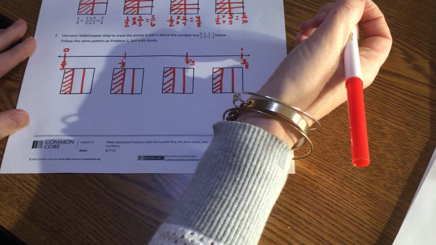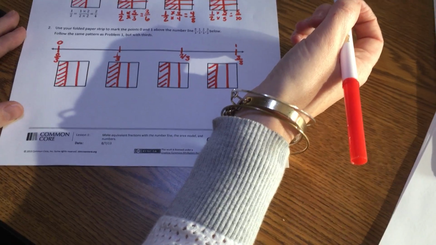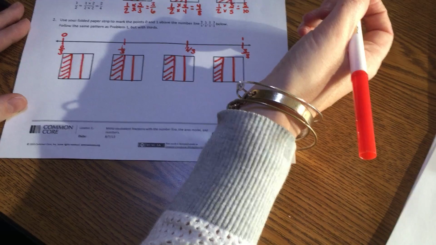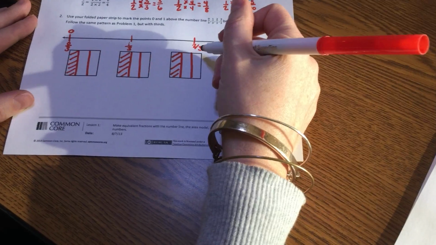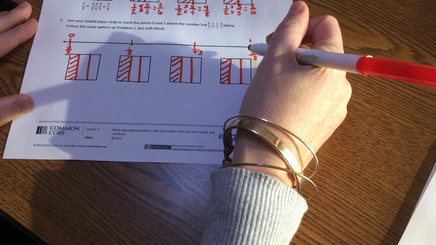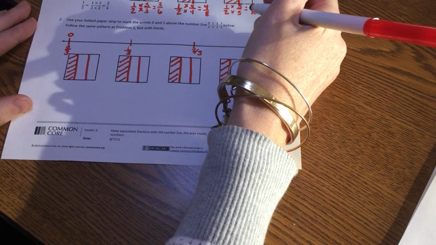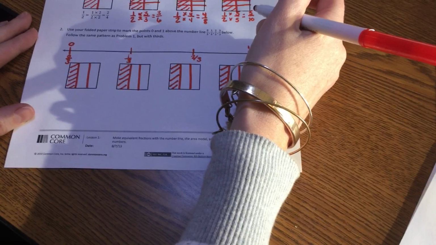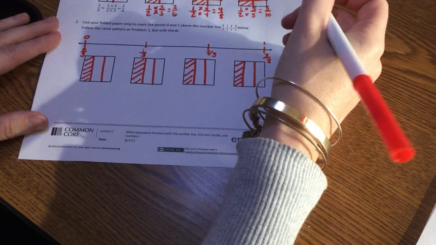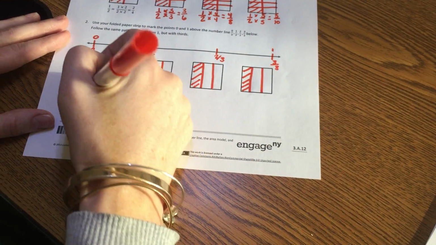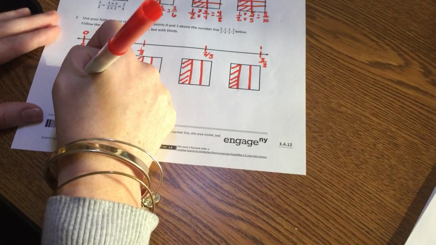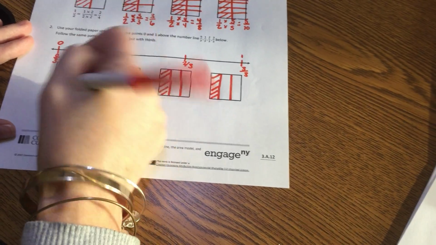So now they're going to ask us to show equivalent fractions for 2/3 and 3/3, I believe. Or we can show as many as we want, I guess. So let's start here. We'll show 1/3.